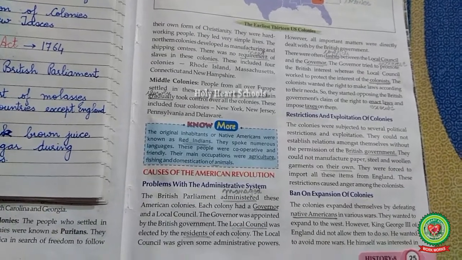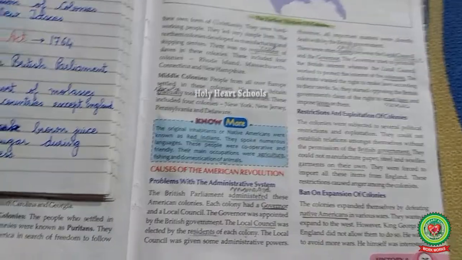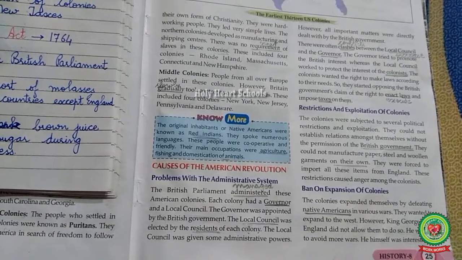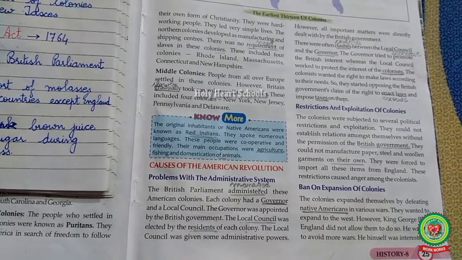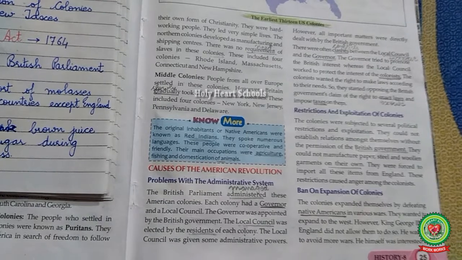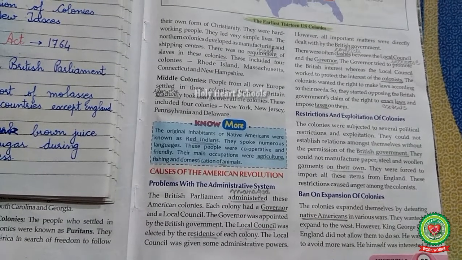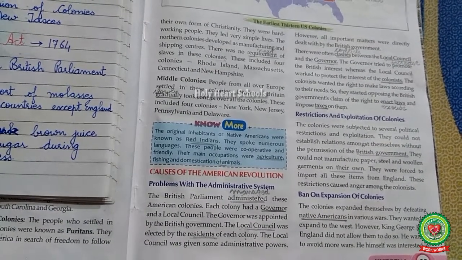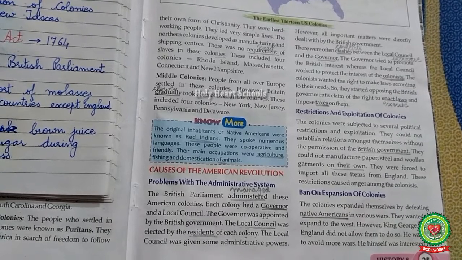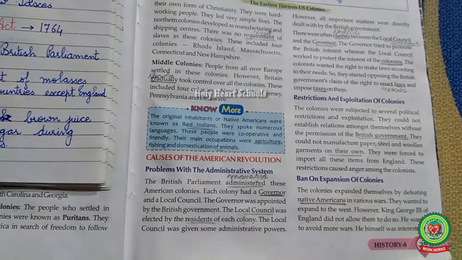At that time, America was looked upon as a market and a source of raw materials. It was laid down that sugar, tobacco, cotton, indigo, etc. could only be exported to England. Now let us discuss this point.